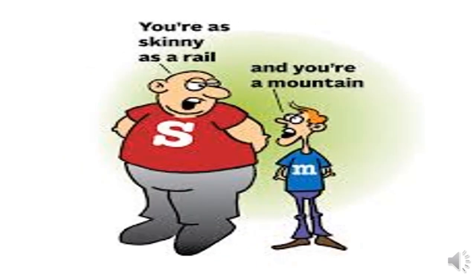Now see the example. You are as skinny as a rail. Skinny means thin, okay? And as we know that a rail is a very thin pole. So here in this sentence a man has been described as thin as a rail, which evokes the image of a remarkably thin man. And when we come to the second statement, we have, you are a mountain. So here we can see the first person is being called a mountain by the second person. So we know very well that a mountain is a raised part of the earth's surface, much larger than a hill. So that's why the comparison has been done so.